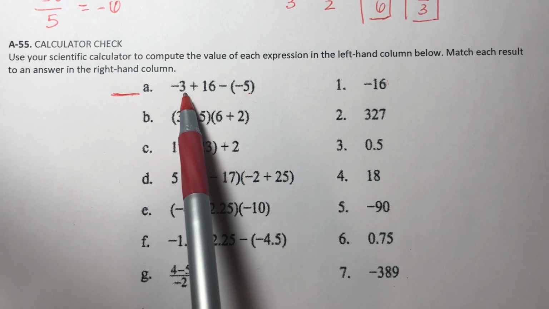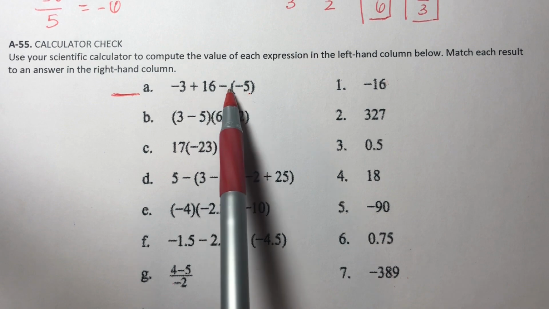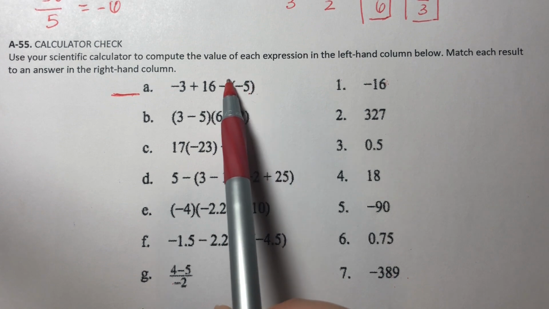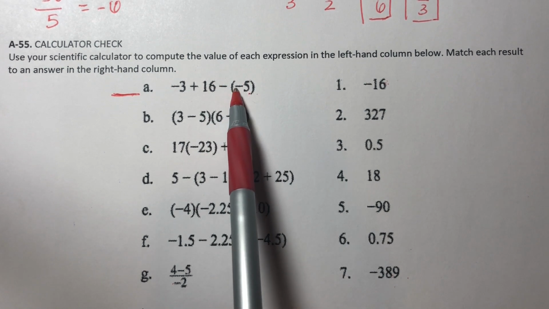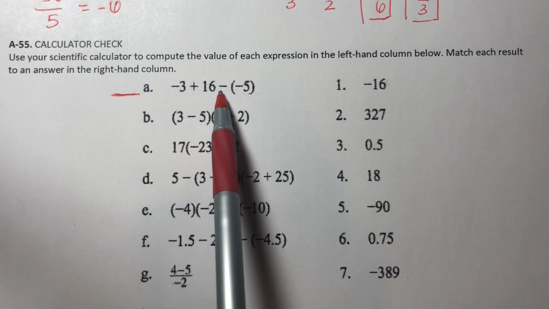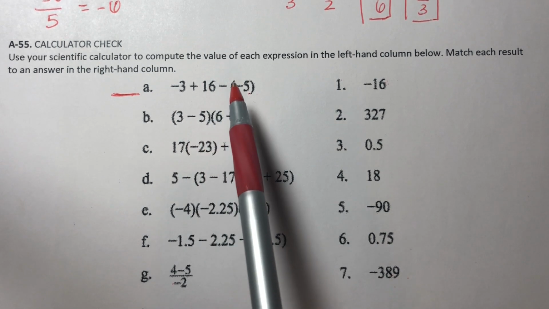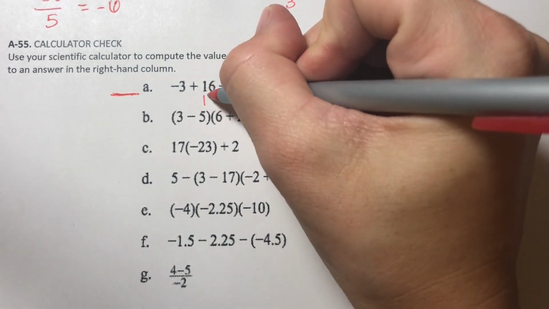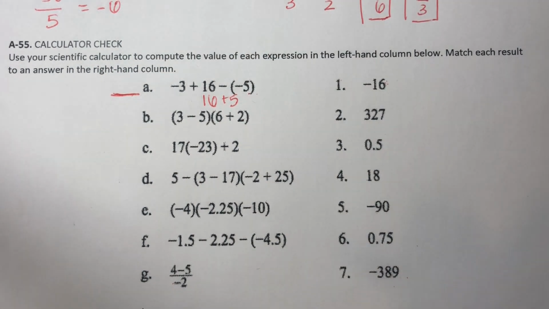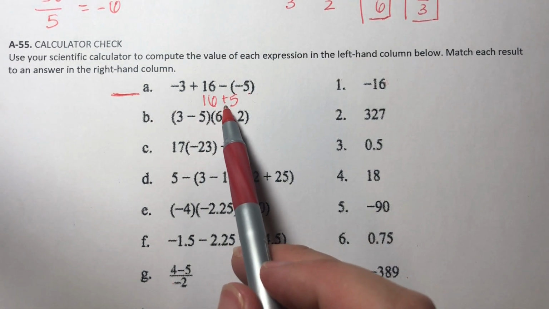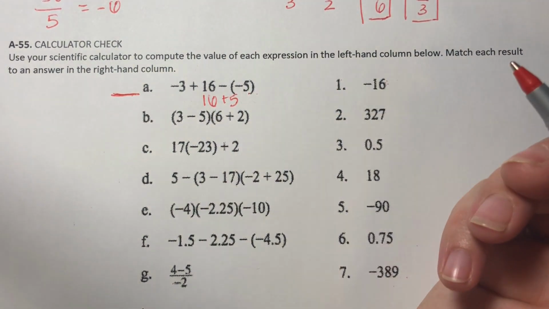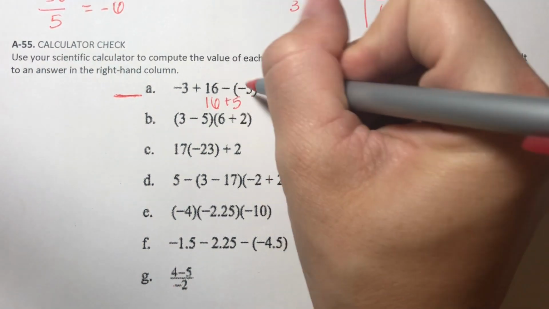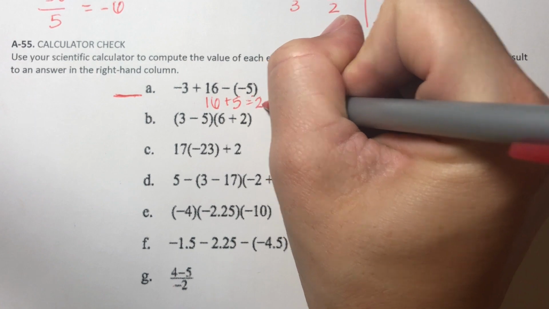So if we look at this one, we've got negative 3 plus 16 minus a negative 5. So here, you guys, we've got to get rid of these parentheses right here. I'm going to do this kind of in our head, right, because I don't have a calculator in front of me. So a negative and a negative, remember you guys, cross the line, flip the sign. This would become 16 plus 5. Well, 16 plus 5 would give you 21. So that would give you 21.